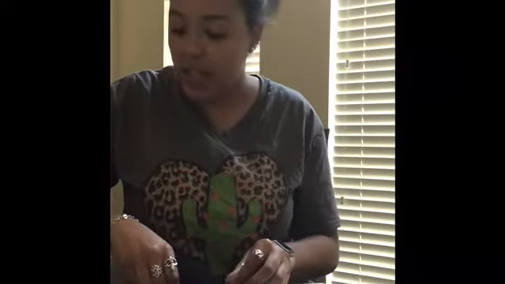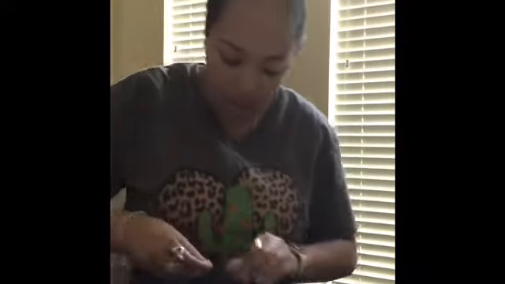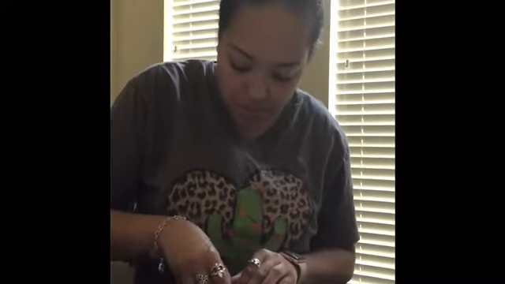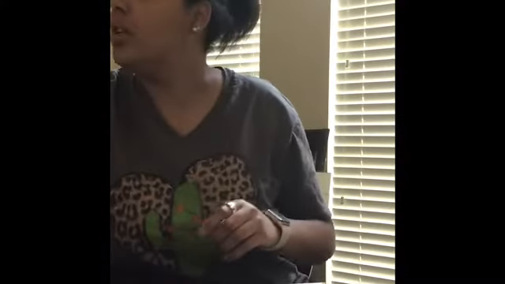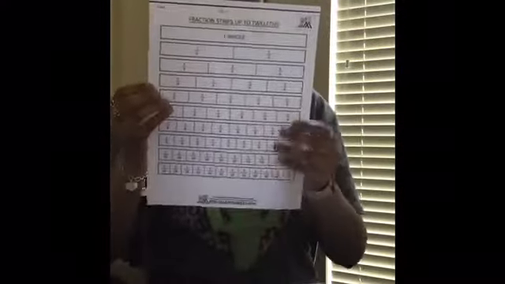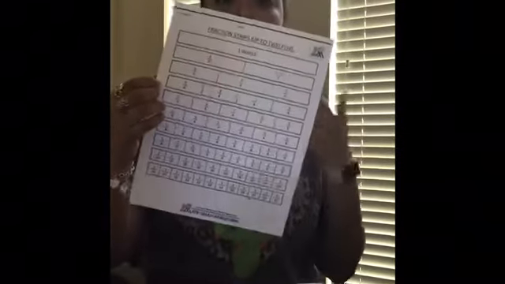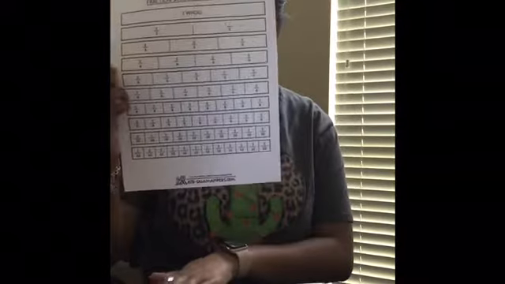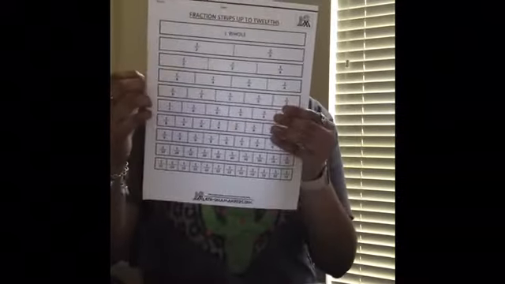I included a sheet of like the fraction strips sheet. Basically what I have right here. I included this if you want to print it out, if you need that visual and to be able to actually lay them out, okay?